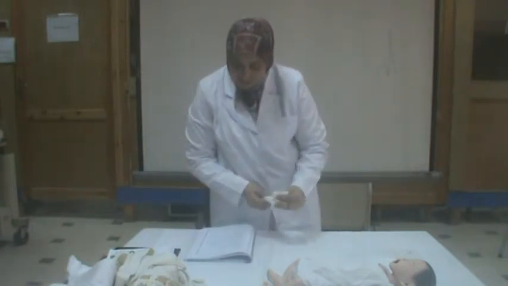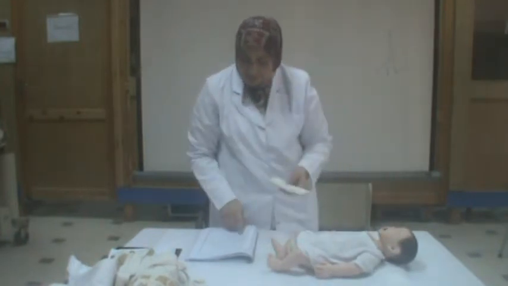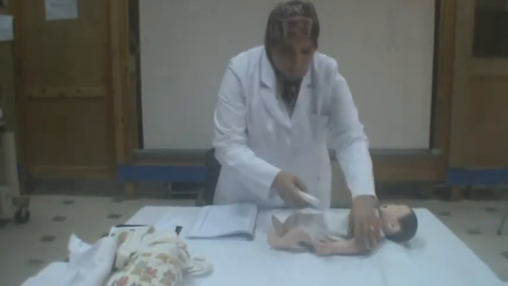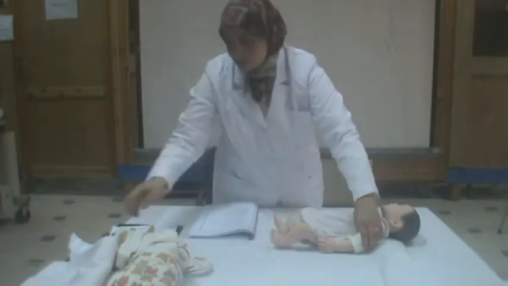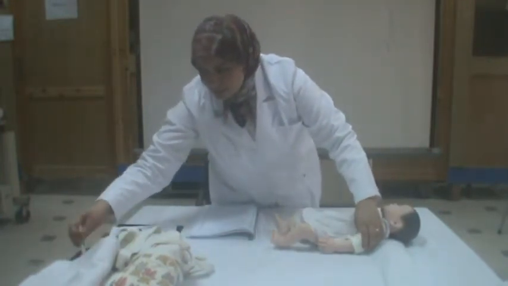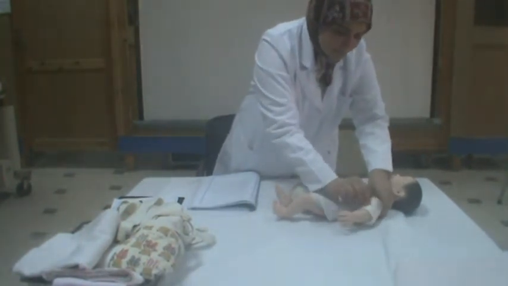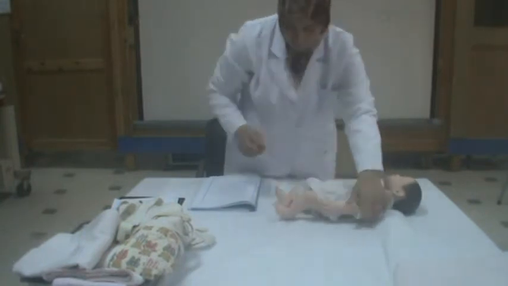Then wrap the strip around the arm and secure it with tapes. Then wash hands.